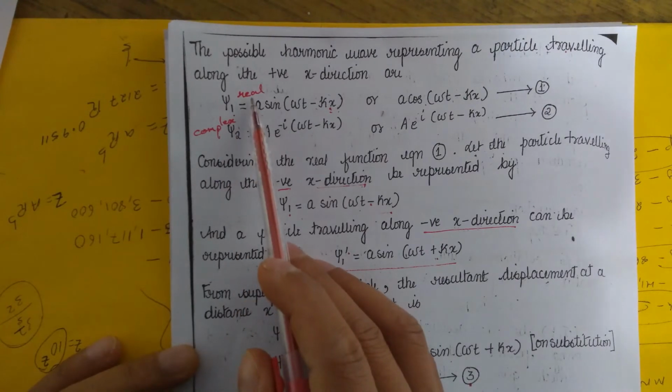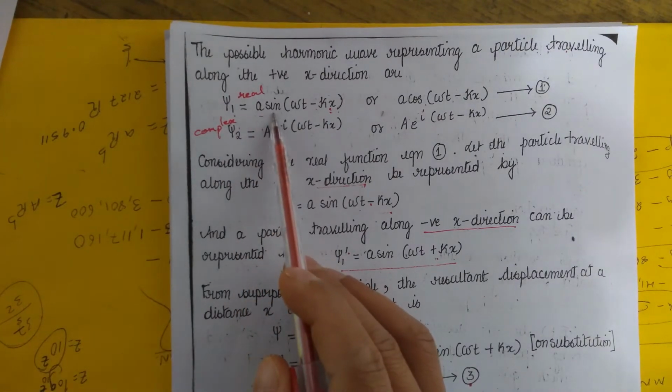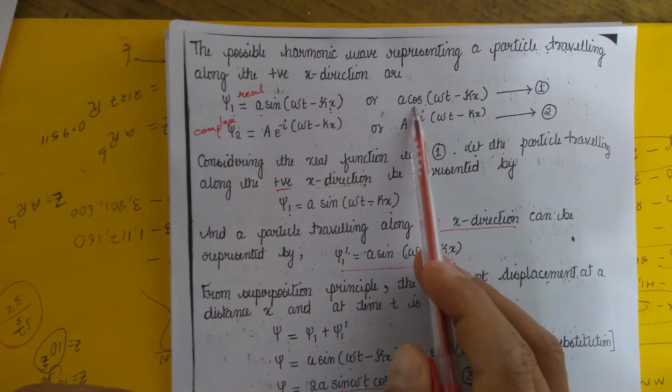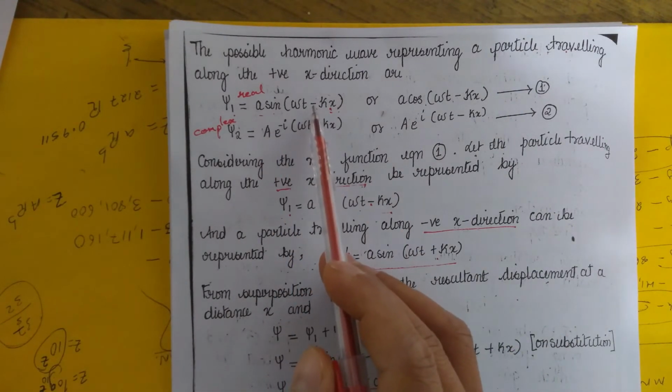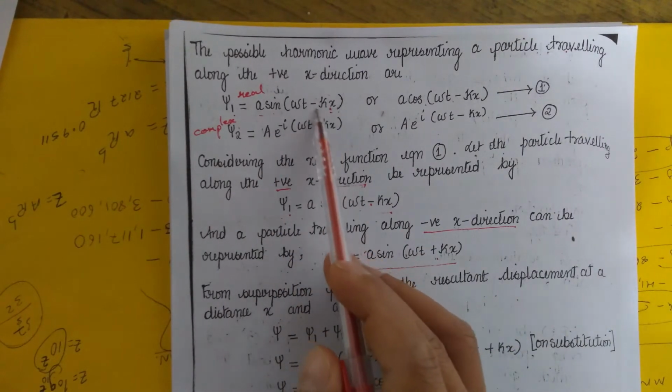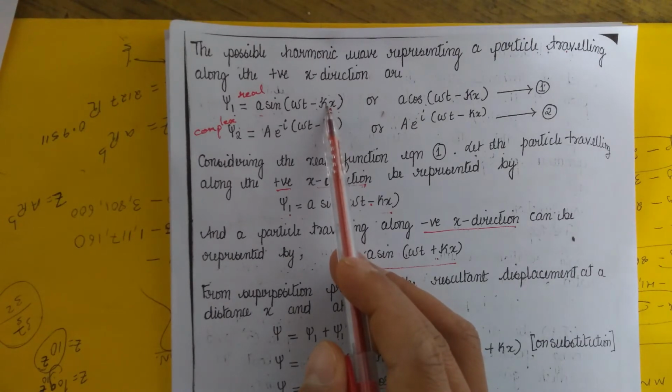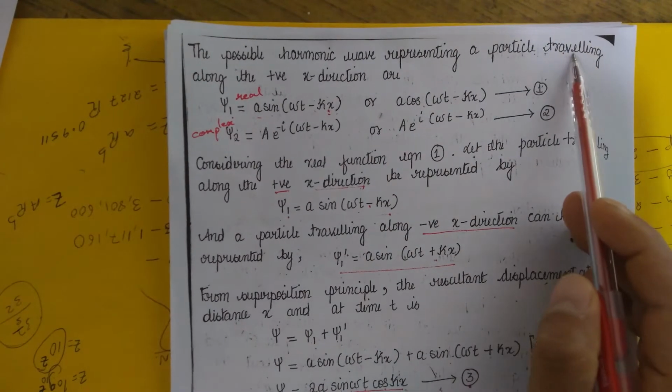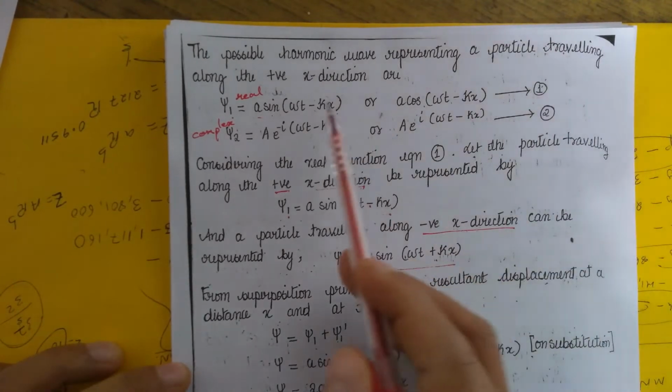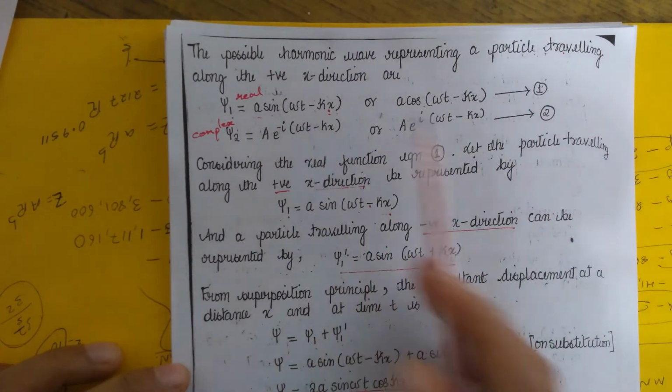The real harmonic wave can be in terms of sine or cos. The term minus kx is added in the function y because the wave is traveling.